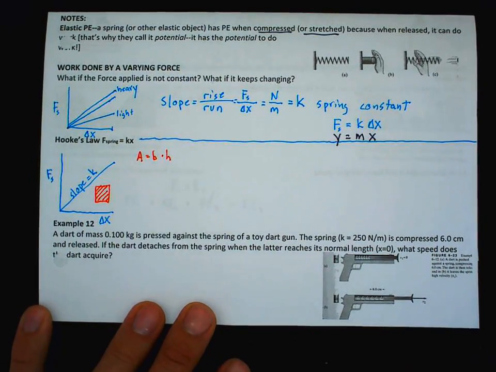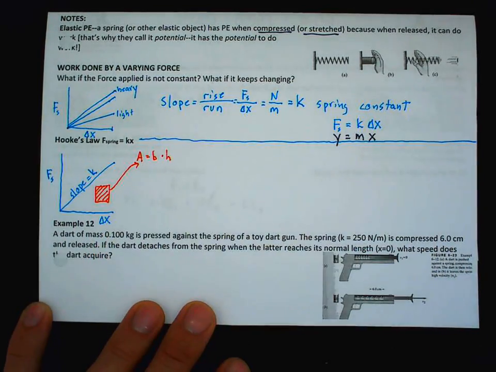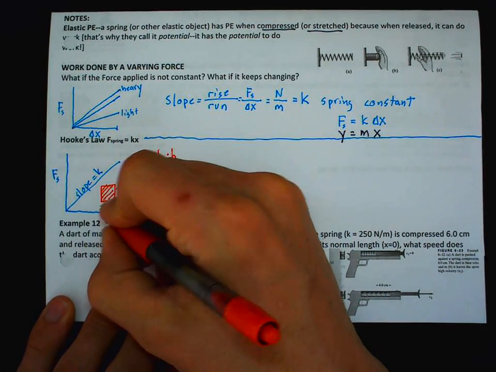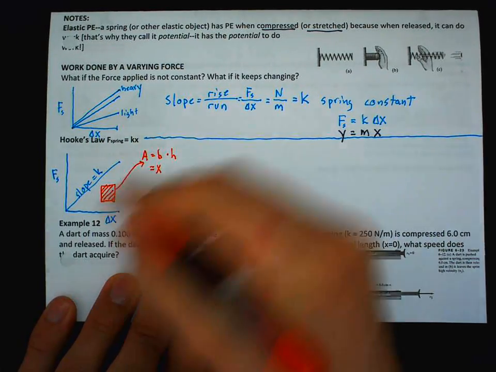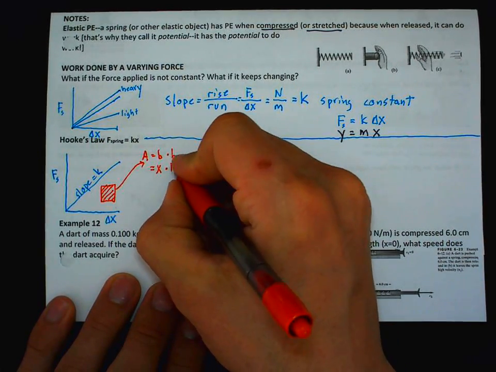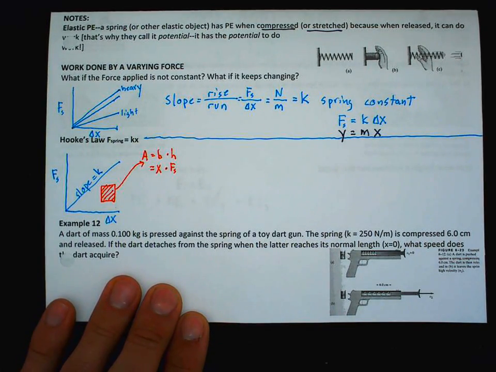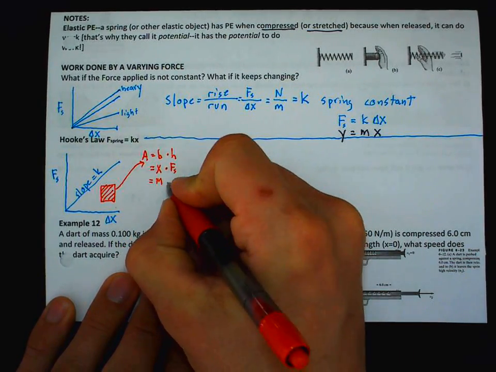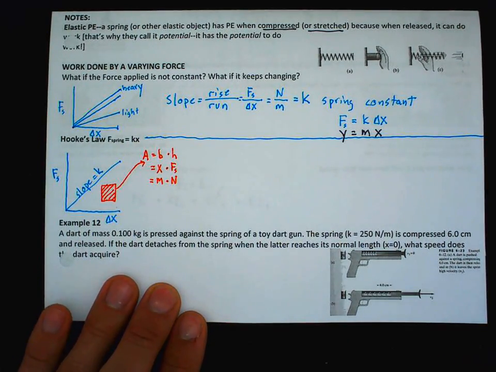So let's take a little chunk out of this and look at the area. The base is x. The height is force of the spring. So I've got a force times a distance, so I've got newtons times meters.